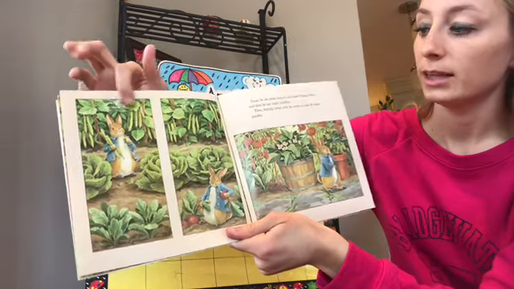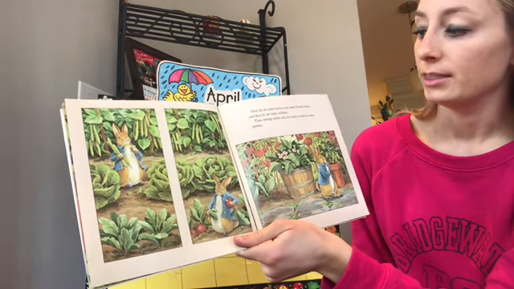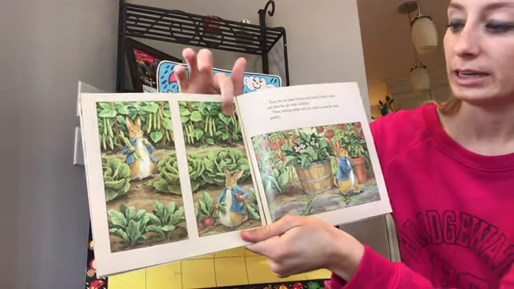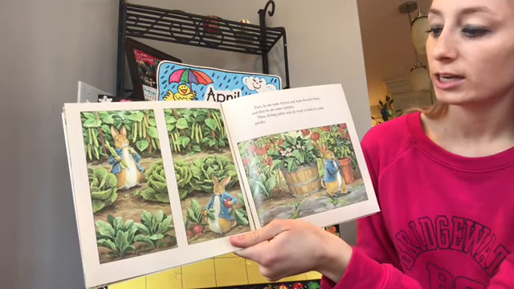First, he ate some lettuce. And then he ate some French beans. And then he ate some radishes.